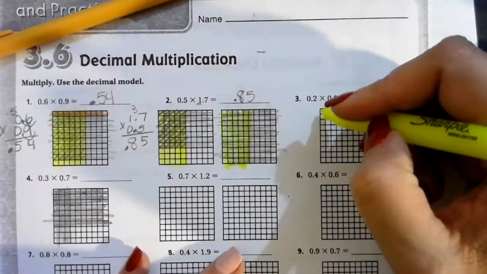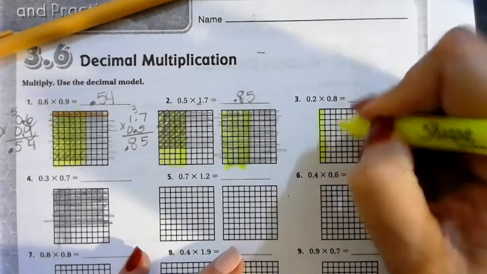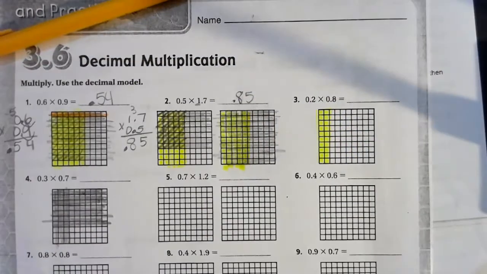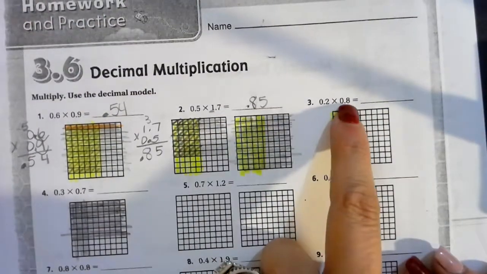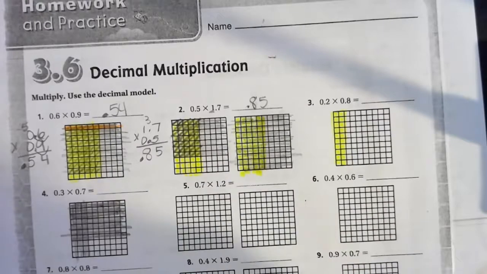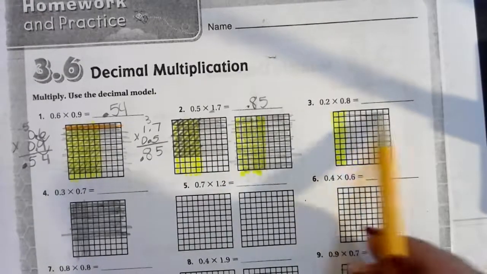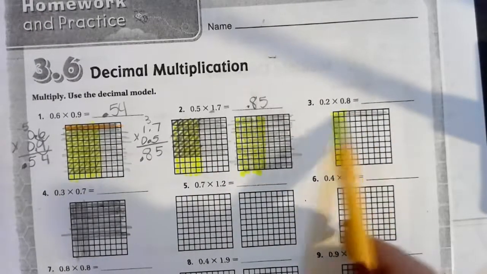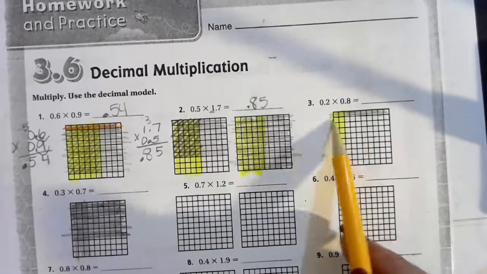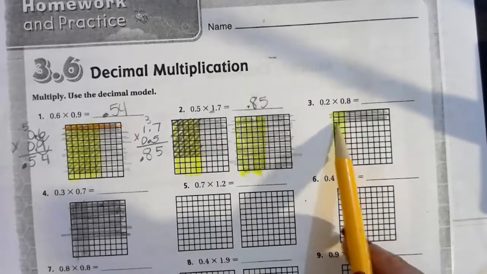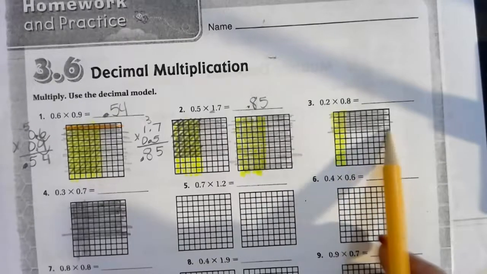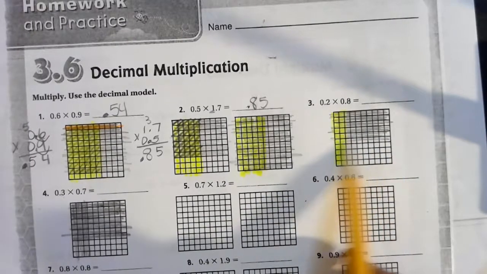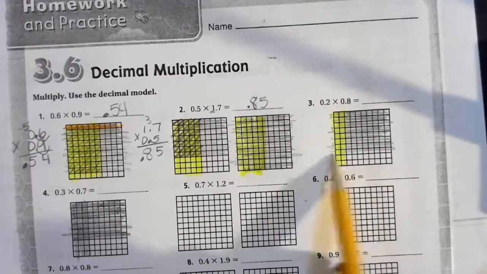And I've got 10 and then 20. And then I've got to go the other direction with how many of them? 8 of them, which 8/10 would be 80. So that's 10, 20, 30, 40, 50, 60, 70, 80 of them.